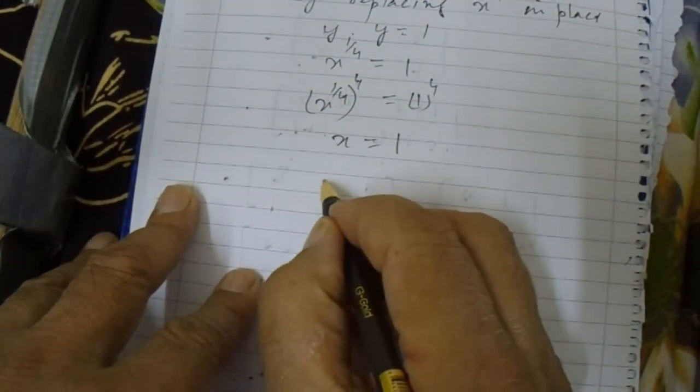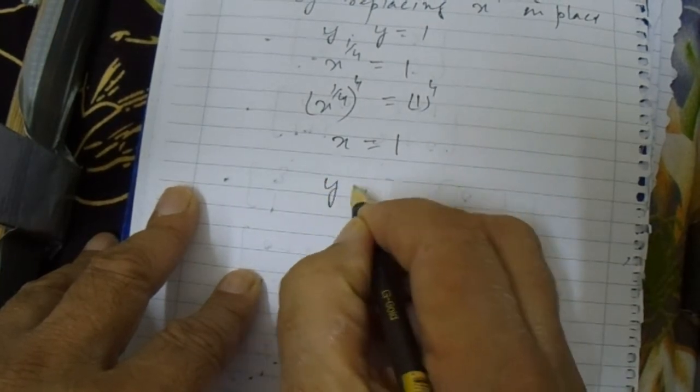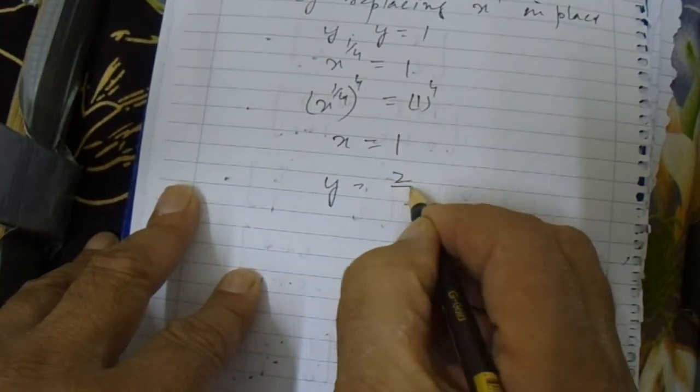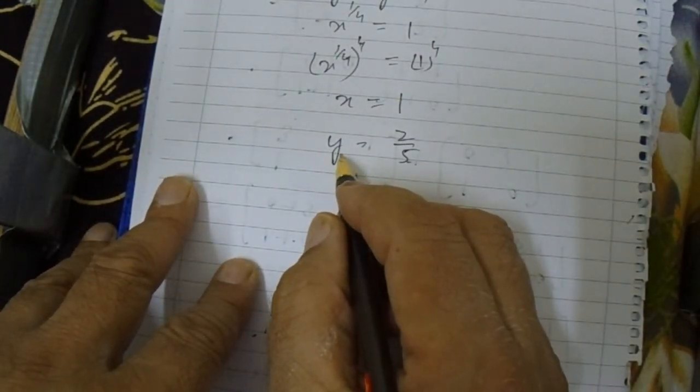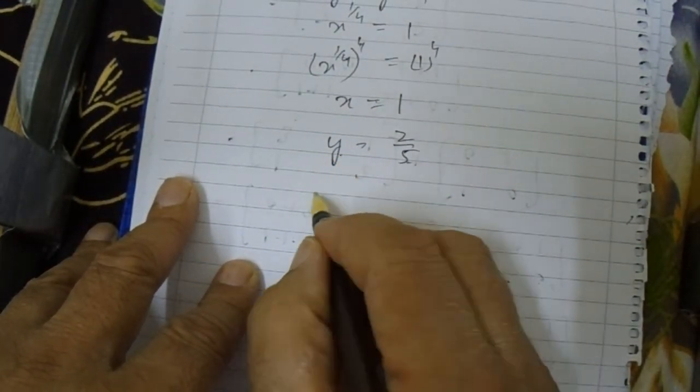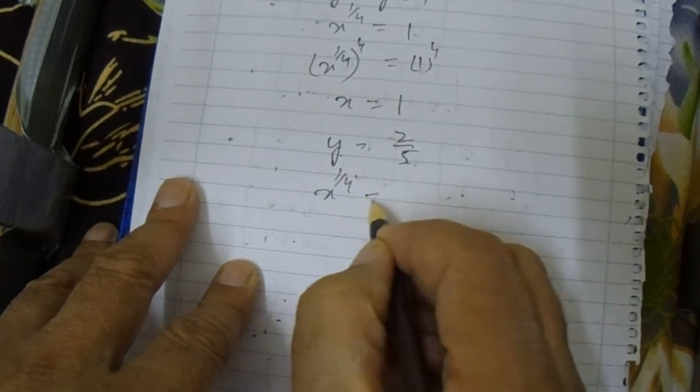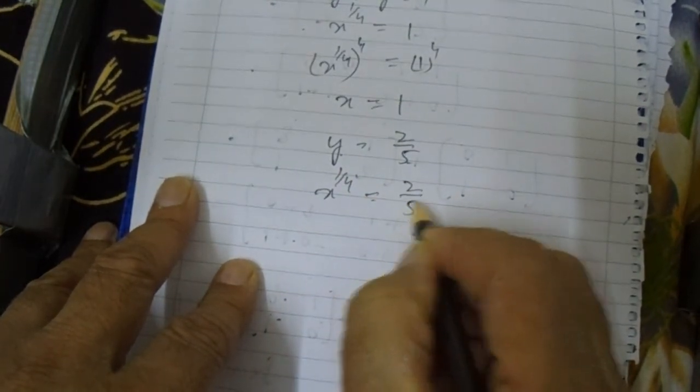Now again y = 2/5. We put y = x^(1/4), so x^(1/4) = 2/5.